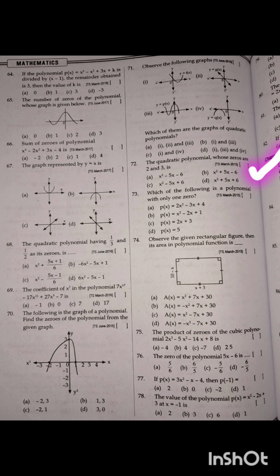72. The quadratic polynomial whose zeros are 2 and 3. So it is x square minus 5x plus 6, because we are having the zeros 2 and 3, right?